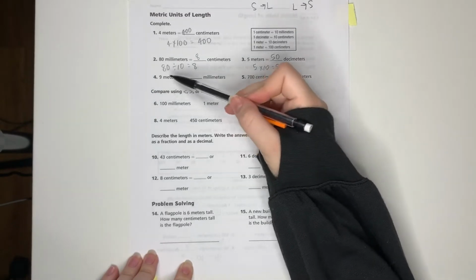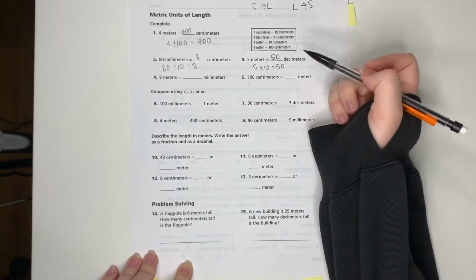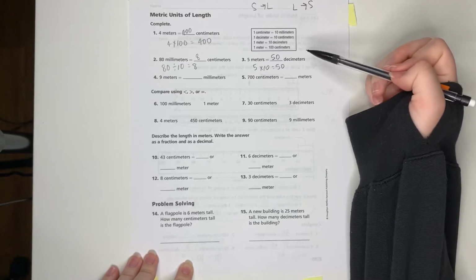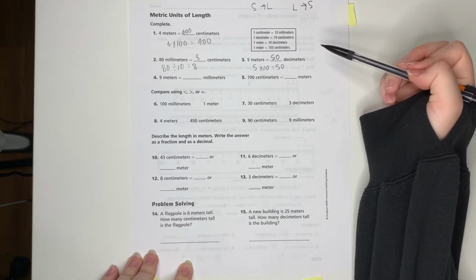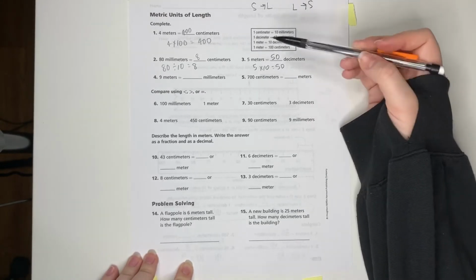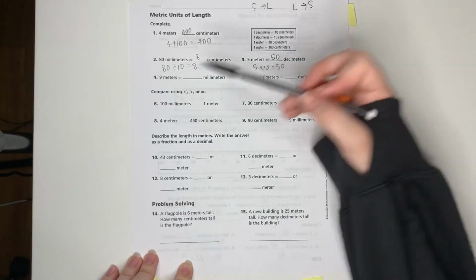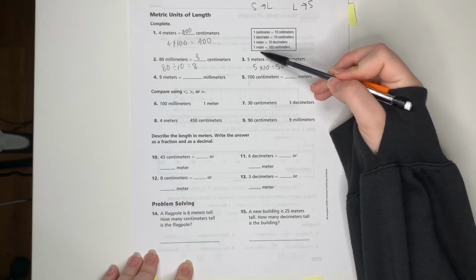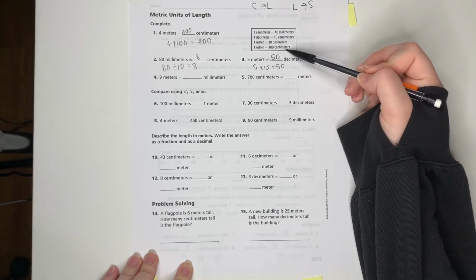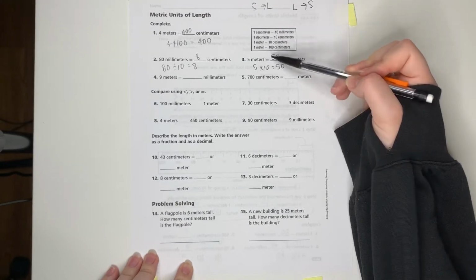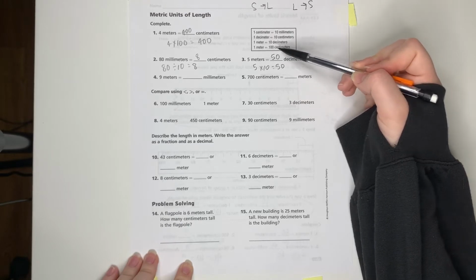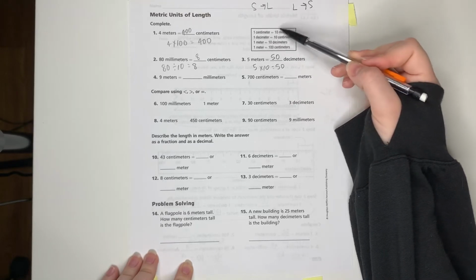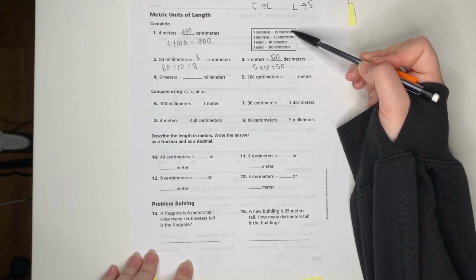Number 9, 9 meters to millimeters. We don't exactly have a straight conversion, so we're going to have to do a couple steps. We know that we're going to be multiplying because meters is bigger than millimeters. And we know that 1 meter is equal to 100 centimeters, and 1 centimeter is equal to 10 millimeters.